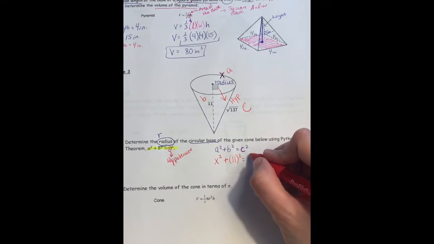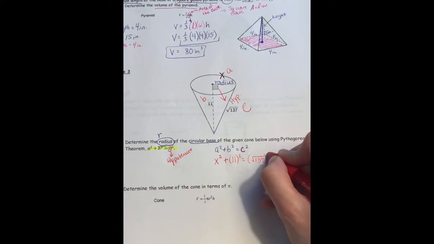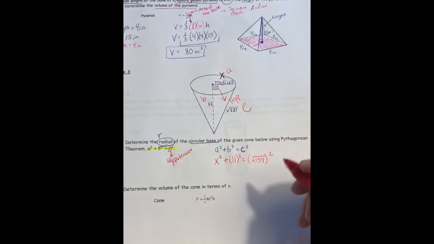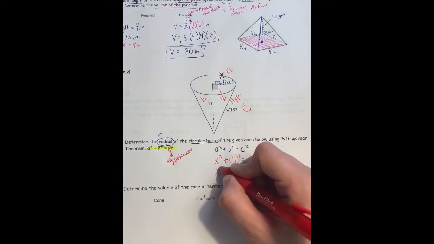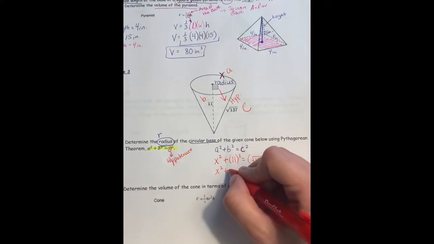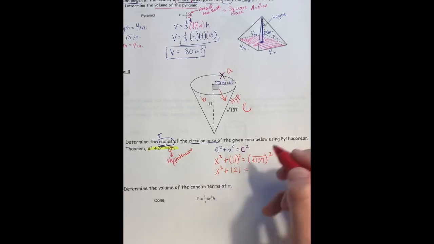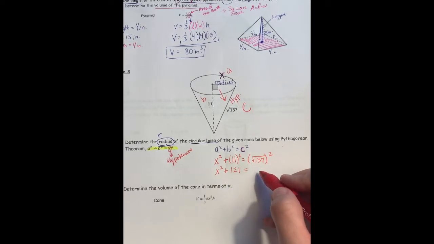So watch how I'm going to write this. I'm going to write parentheses, square root, 137, close parentheses, and then square it, just like I did with the 11. So I bring down my X squared. I can't do anything with that. 11 squared is 121. And square root of 137 squared.